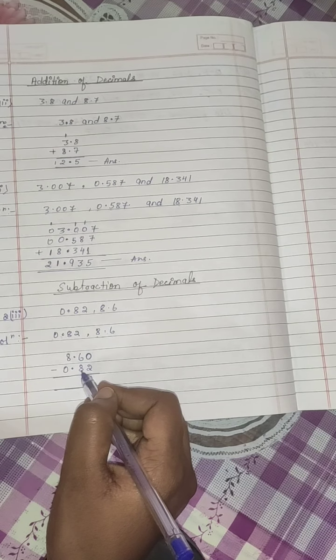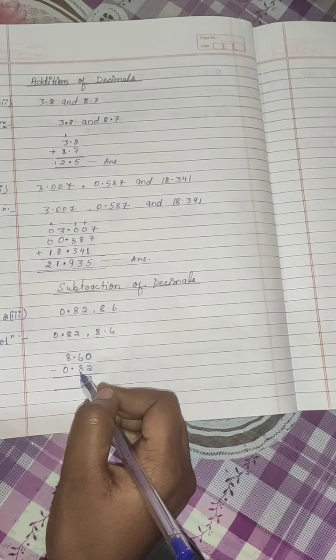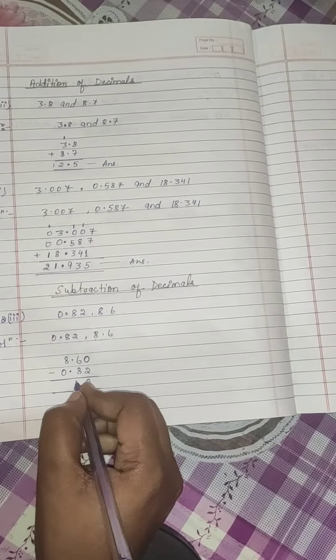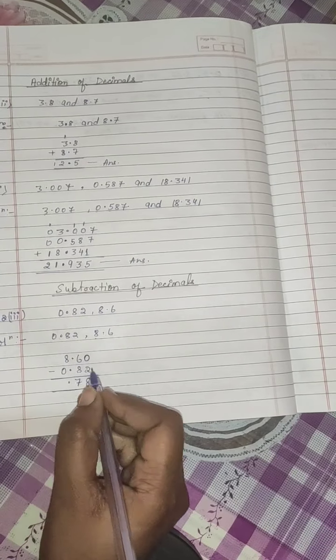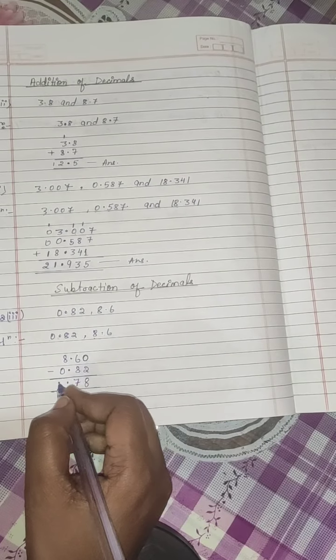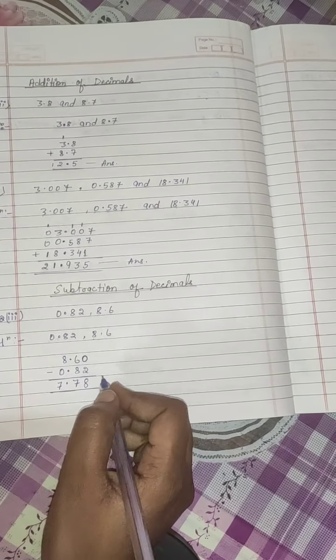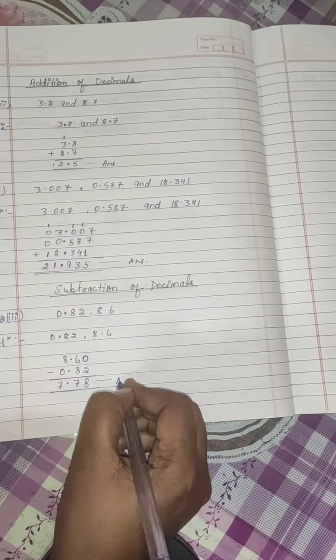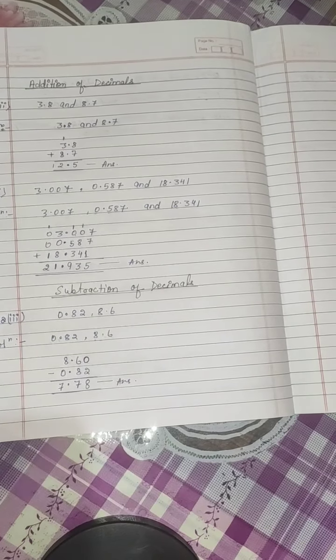Now 15 minus 8, what comes? Here comes 7. Now what is left here after carrying? 7. So we will write 7. So the answer is 7.78. Okay. This is the answer.